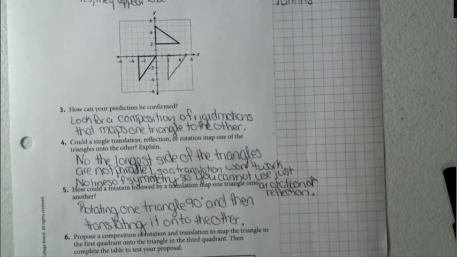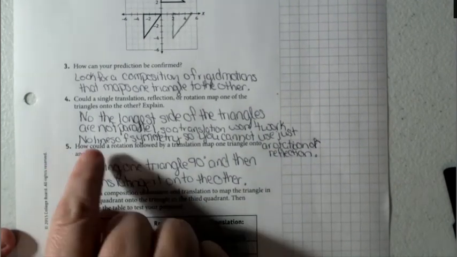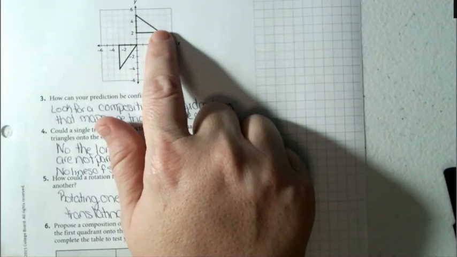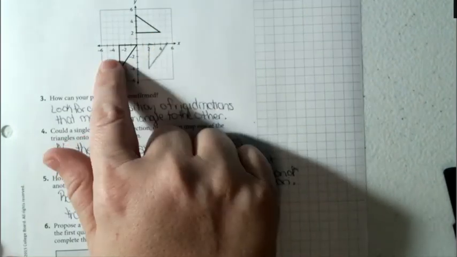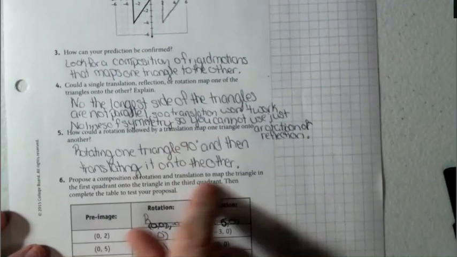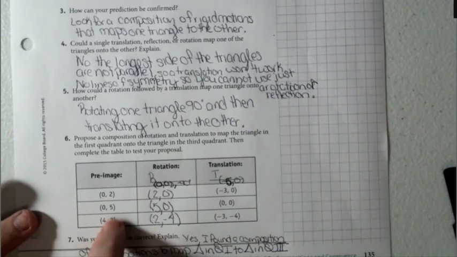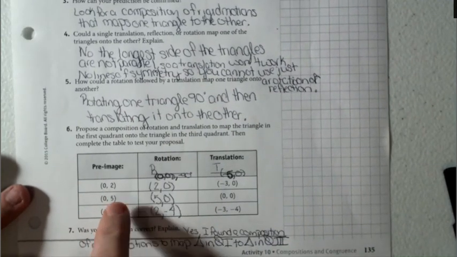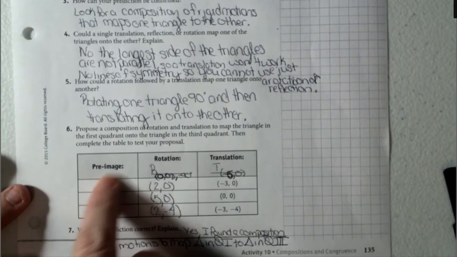And there are no lines of symmetry or rotational symmetry in there. So we can't use a rotation or a reflection. It's going to be a combination of multiple things. I said that if I rotated this triangle and then moved it, I could get it to the location I need it. Now, I want you to know that this is a sample answer. This is not the only answer.